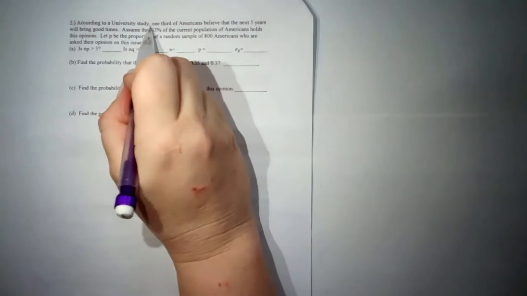Okay, so according to a university study, I don't know why U is capitalized, 1/3 of Americans believe that the next 5 years will bring good times. Okay, so assume that 33% of the current population of Americans holds this opinion. So this 1/3 is the same as 33%.